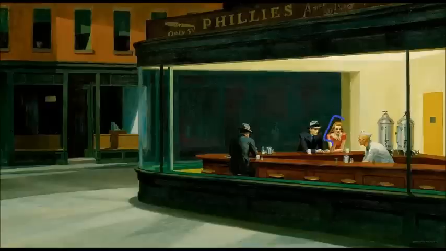And then the focal point of the image is the woman. I shouldn't say the focal point, but where the eye is immediately drawn is the woman, who's dressed in bright red. She has red hair, she has red lipstick. She really stands out from the rest of the color scheme in this painting, and the eye's immediately drawn to where she's sitting.